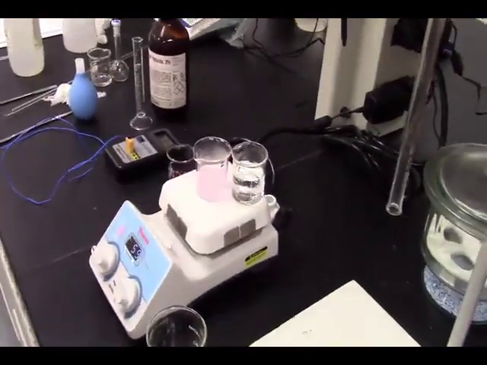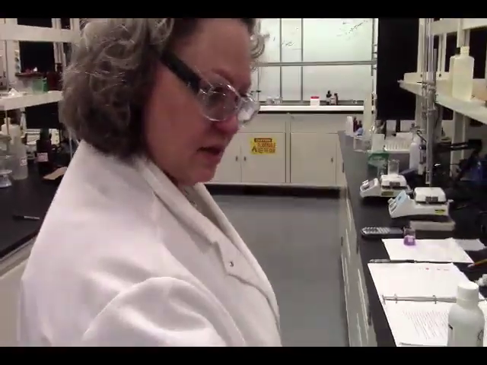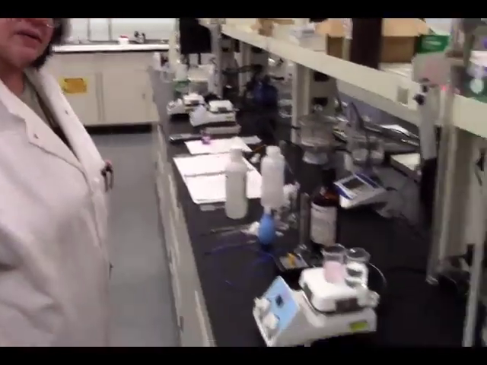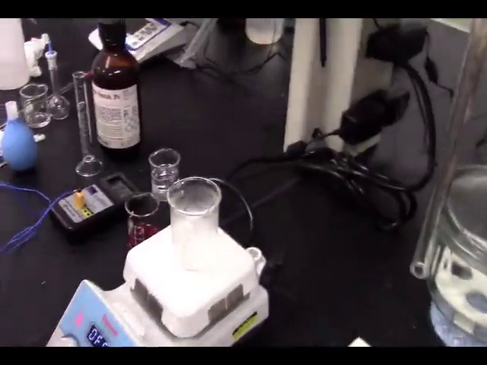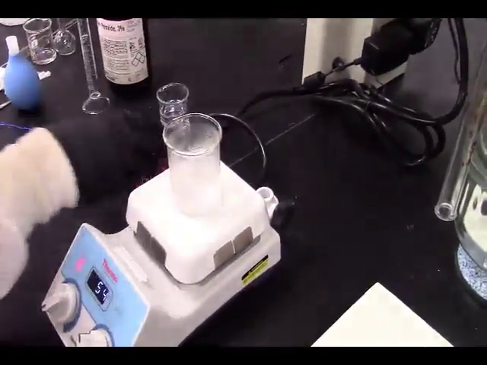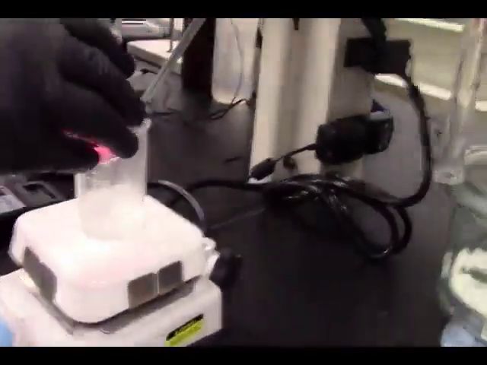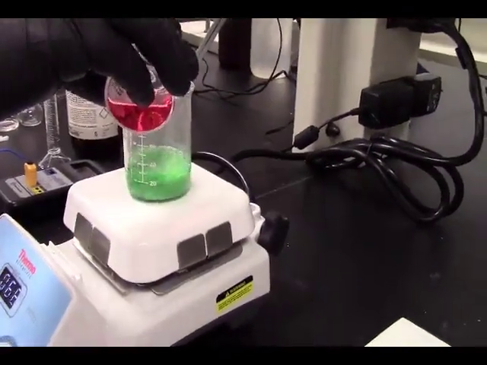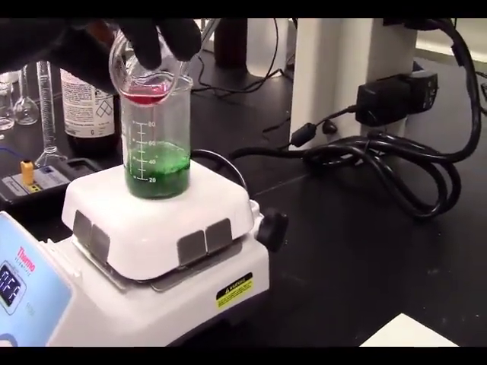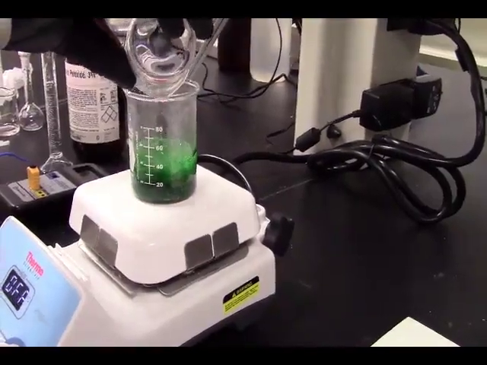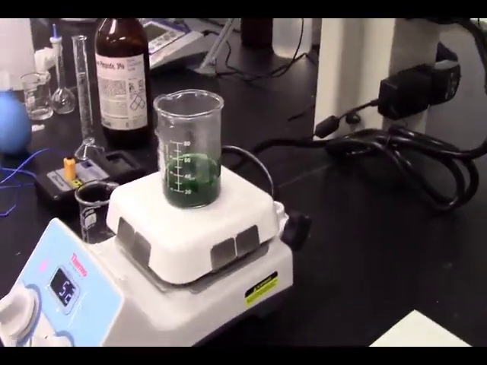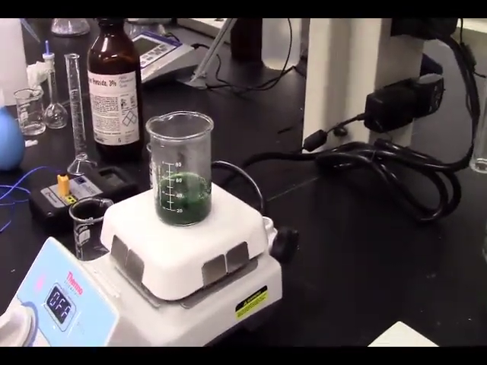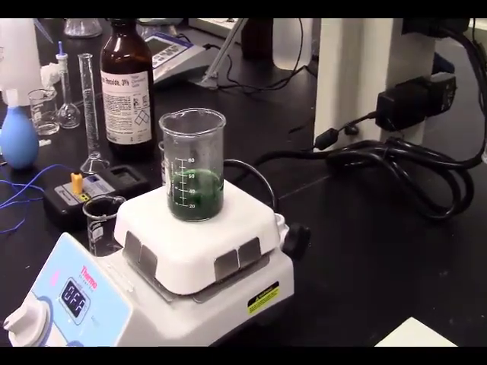The second complex. This is the oxalate complex. All right, we're going to transfer this solution over to our other hot plate. And we're going to mix these two. Wow, that changed colors. Which complex is this? Stir until the bubbling stops. Quickly move to step 6.